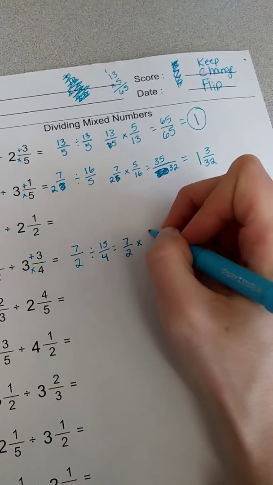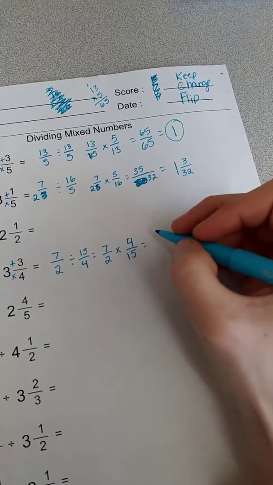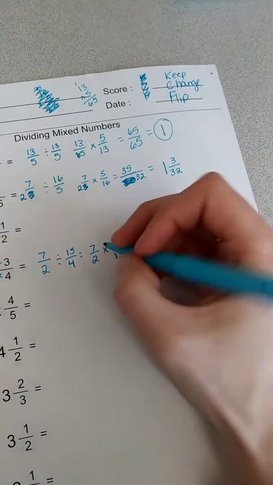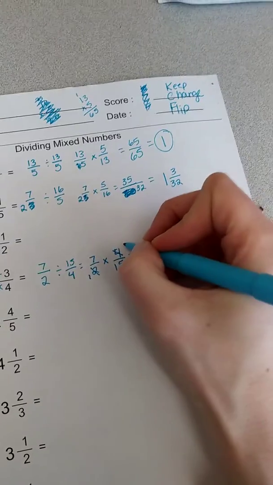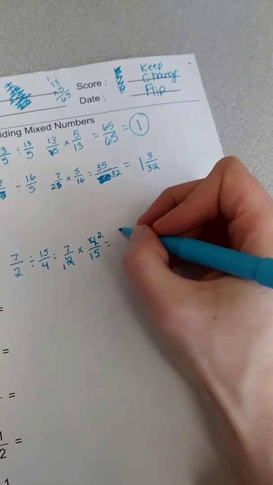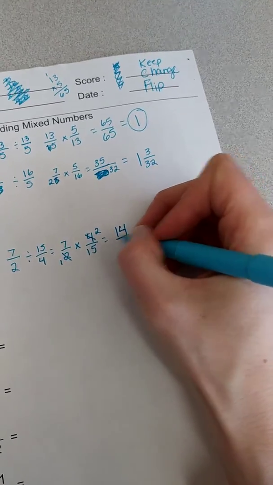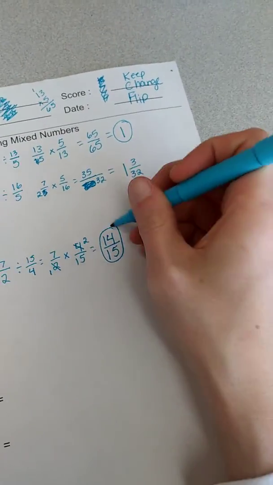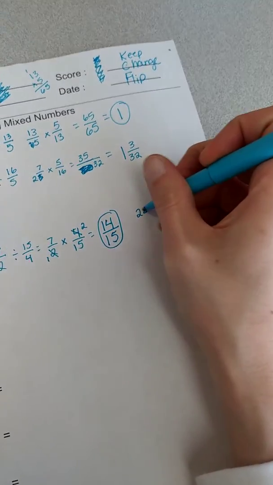Keep, change, flip. Now I'm just going to multiply straight across. I do notice I could do a little bit of cross canceling here. I could cross off my 2 and my 4 and divide them both by 2. 2 divided by 2 is 1, 4 divided by 2 is 2. And then I'm just going to multiply straight across. 7 times 2 is 14, and 1 times 15 is 15. There's my final answer.